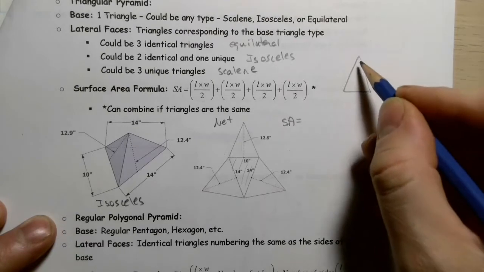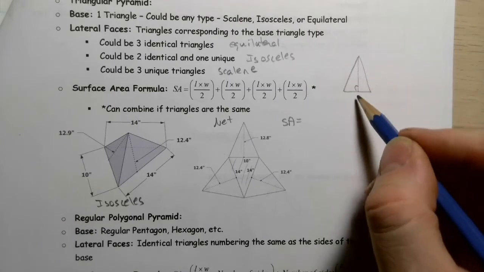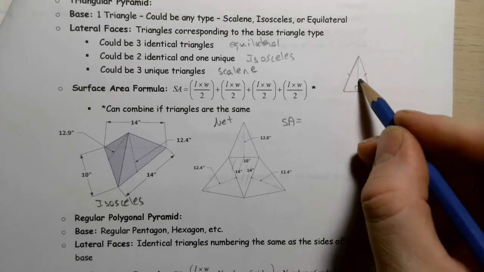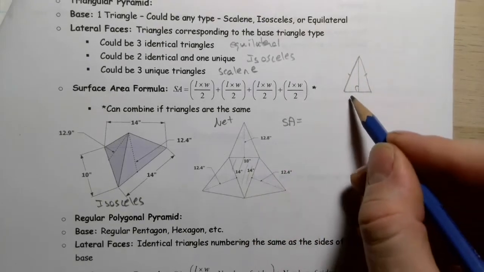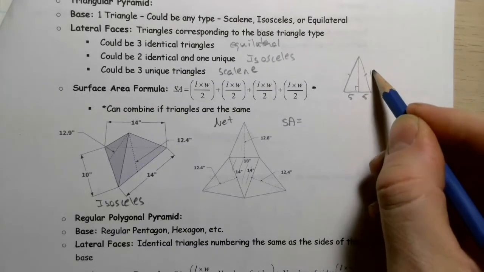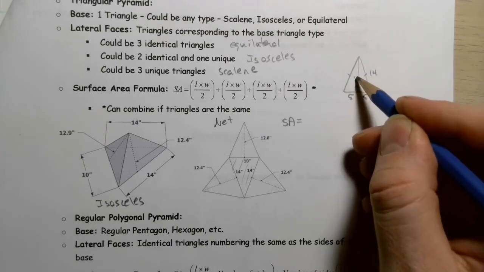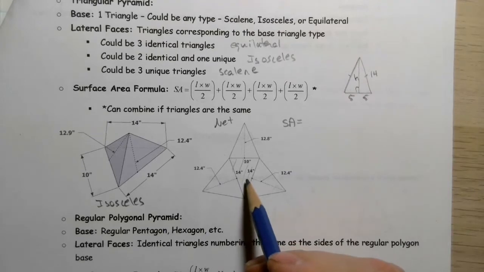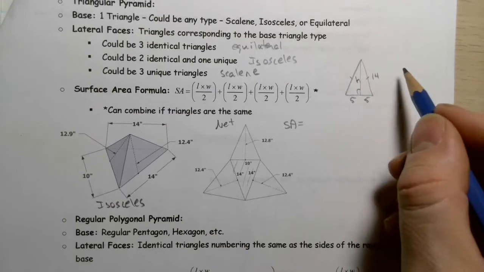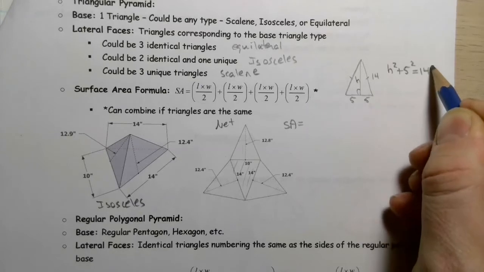So what I've got here is I'm going to drop an altitude on that triangle, and I know that the base is 10. But because it's an isosceles triangle, I know that that altitude is going to cut that base in half. So the base was 10, it's going to be 5 and 5. And then I know that each side is going to be 14. So I'm going to use the Pythagorean theorem to figure out the height of that base triangle, because that's the one that I need information on. That's going to be pretty easy to do, because height squared plus 5 squared will equal 14 squared.